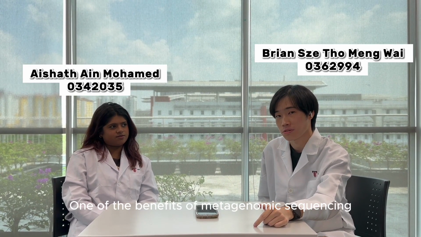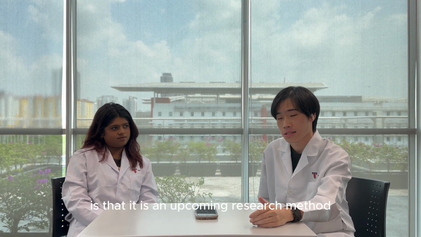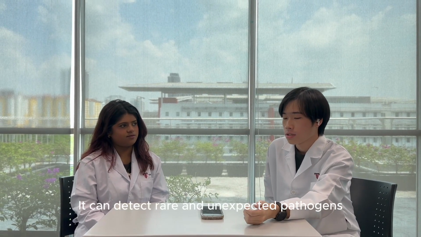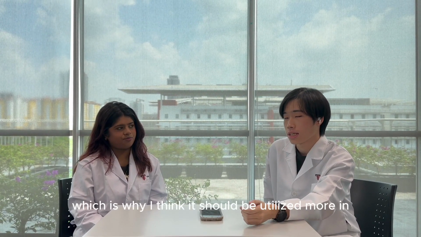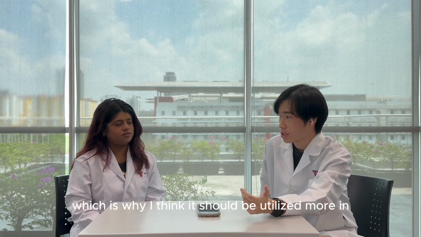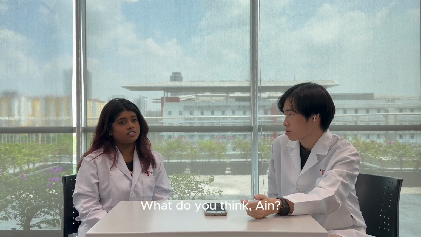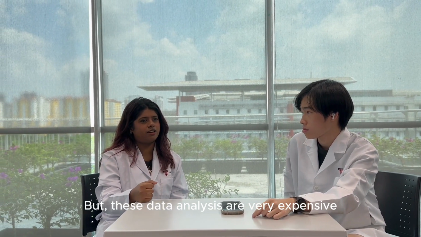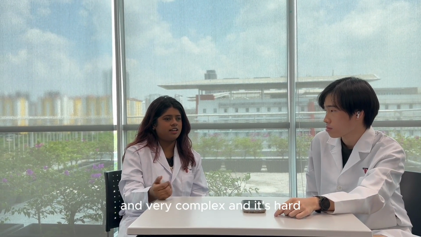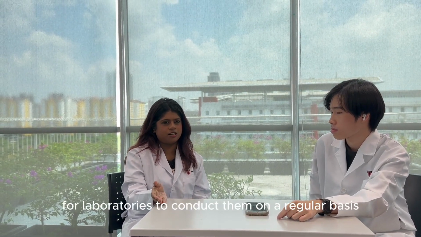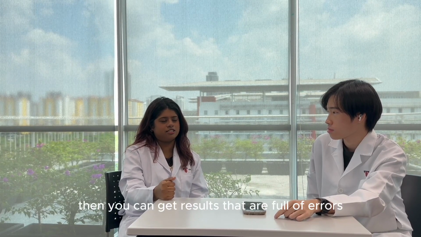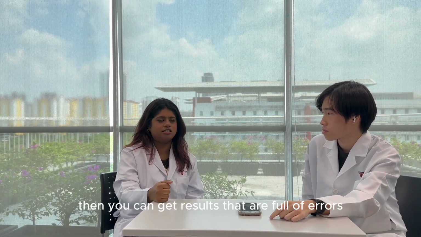One of the benefits of metagenomic sequencing is that it is an upcoming research method which can be used to advance our study of microorganisms. It can detect rare and unexpected pathogens, which is why I think it should be utilized more in place of traditional methods. What do you think? I think that's a good point, but these data analyses are very expensive and very complex, and it's hard for laboratories to conduct them on a regular basis. And if you're not skilled in the area, then you can get results that are full of errors.